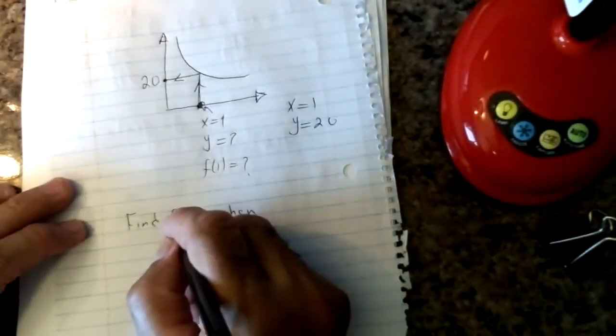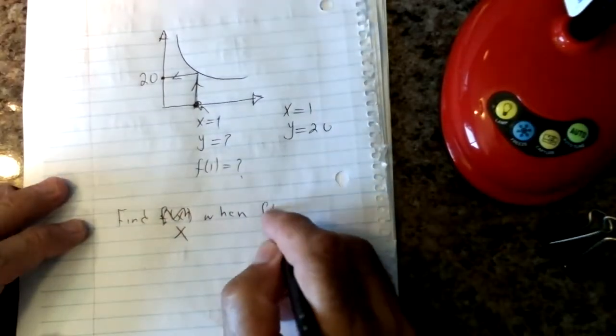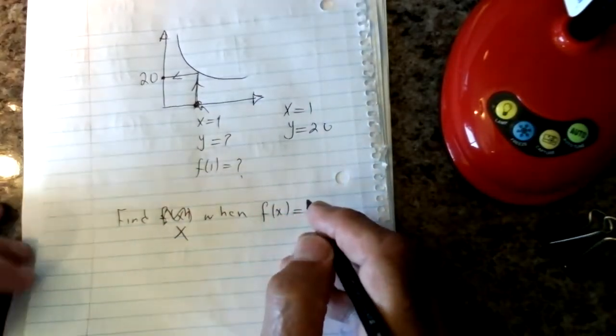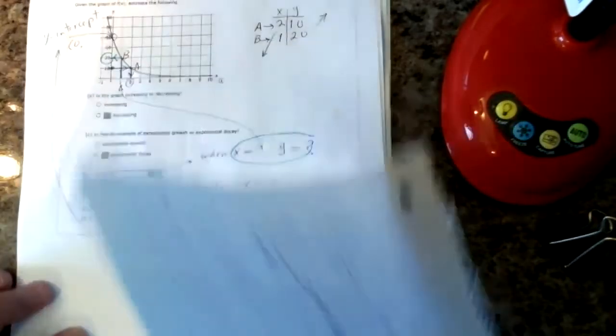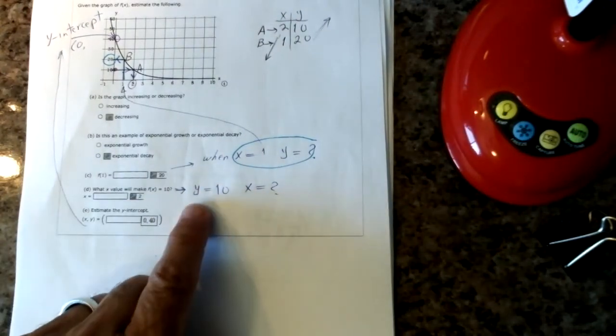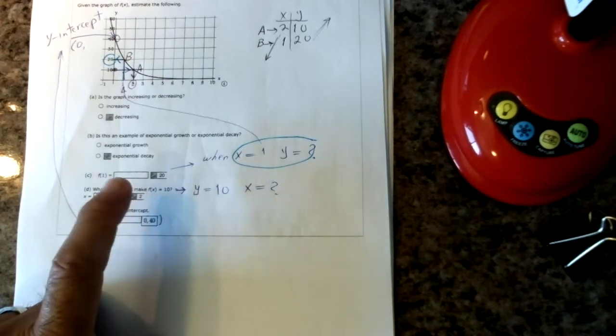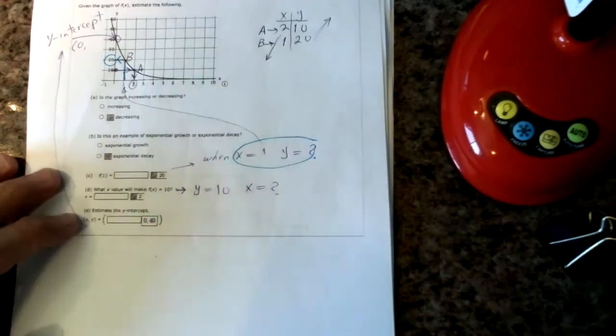This one means find x when y is 10. f of x equals 10, remember f of x is y. It means when y is 10, what is x?